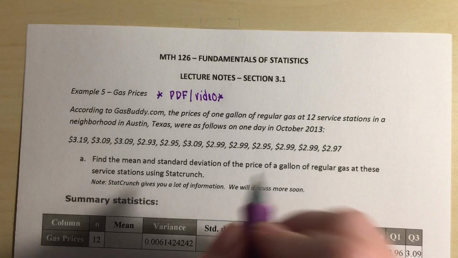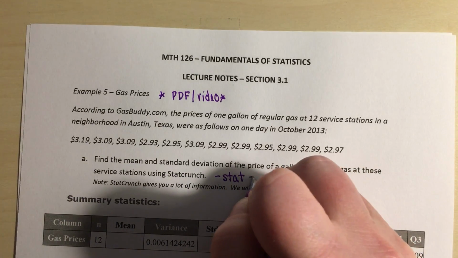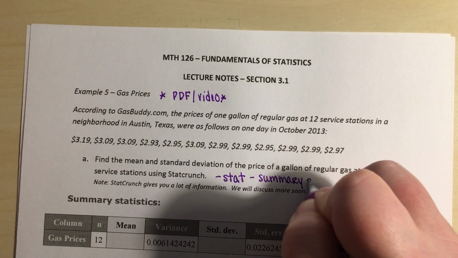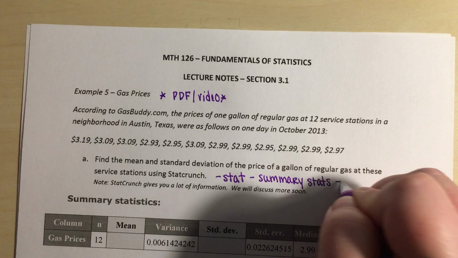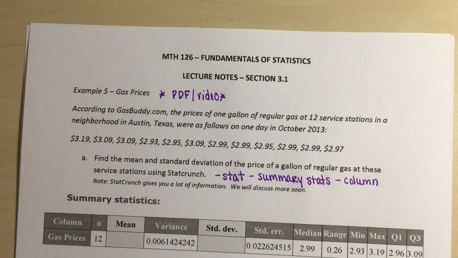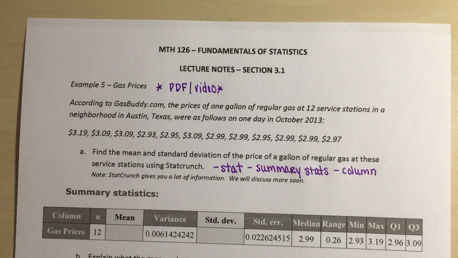Then once we do that, we're going to go into StatCrunch and use the key things that we're going to go through here. We're going to select Stat, then we select where it says Summary Stats, and then the column of data that we are looking at. Again, you can find an additional video and PDF walking through these steps visually online to get these values. It's a little different than if we were doing it in a normal classroom and I was walking through the problem on the board right in front of you guys. So you'll just have to take a look at that other video. That will give you an idea of where these values are coming from.